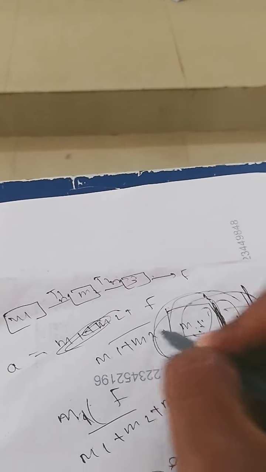In the same scenario, they will give three blocks of mass m1, m2 and m3 connected by tensions T1, T2, and F is applied. In this scenario, the masses are m1, m2, m3. The same thing we do with the contact force, we substitute here. Acceleration can be found as force acting per total mass. The acceleration is equal to force by the total mass, m1 plus m2 plus m3.